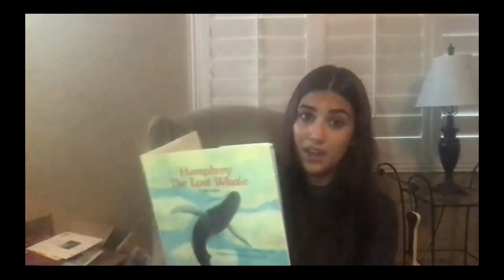Then Humphrey did something that no whale had ever done before. Instead of swimming back out to sea, he went the wrong way up the Sacramento River. Uh-oh. So he already started off wrong by heading to the Golden Gate Bridge in San Francisco. But on top of that, he went all the way up the Sacramento River. So make sure that you're noting his path. So he went from the San Francisco Bay to Sacramento River. Sacramento is spelled S-A-C-R-A-M-E-N-T-O.